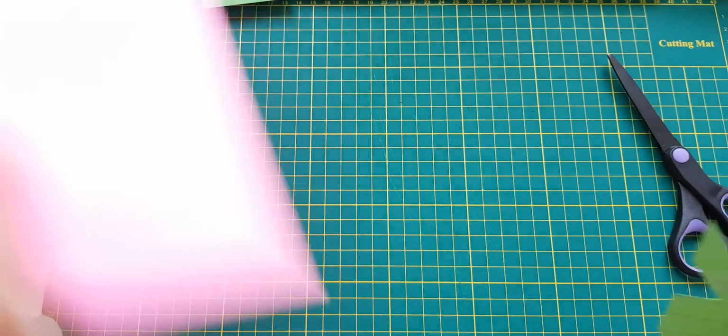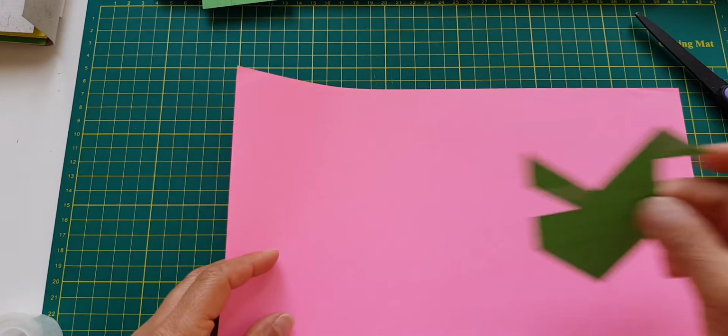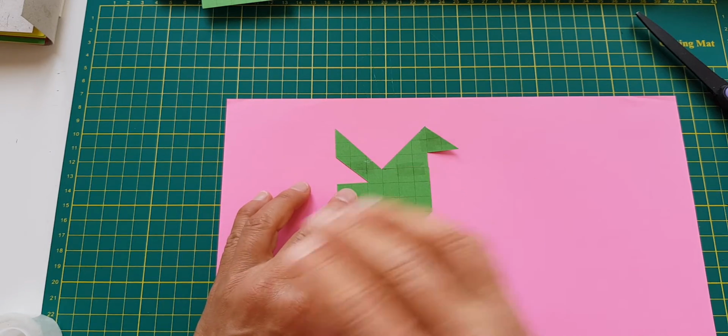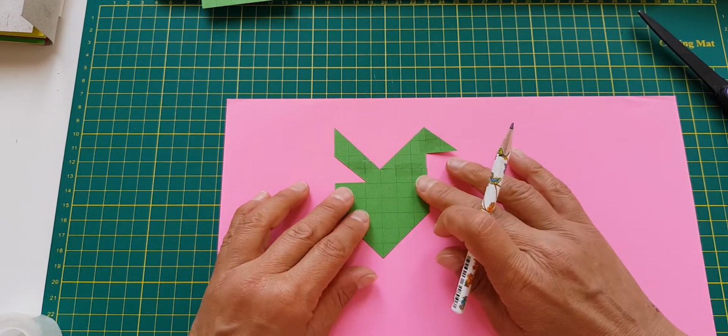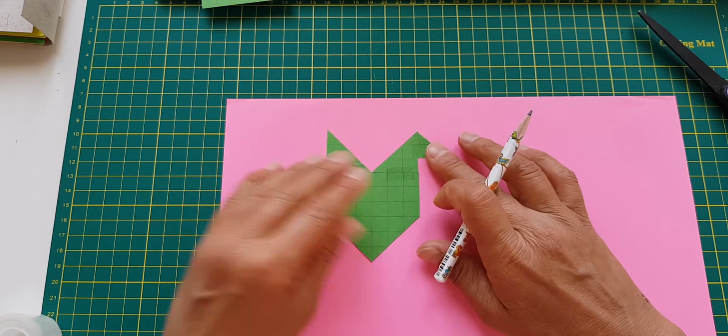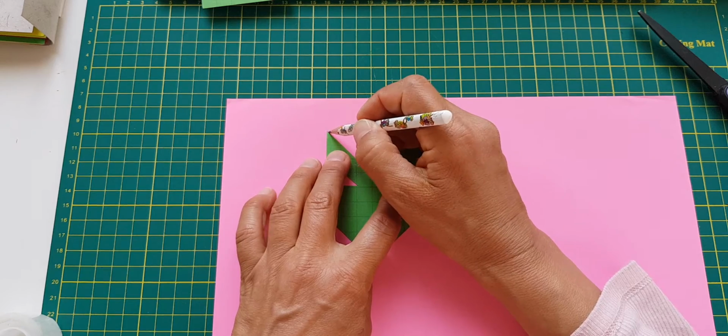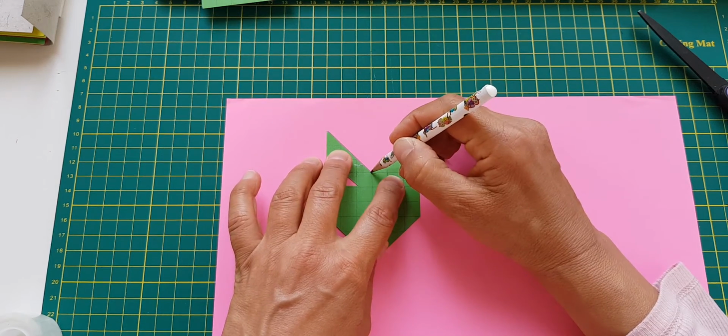And then we can take another piece of paper, and now you see you have a shape of a bird. It's stylized, it's not a real bird, but it looks like a bird.